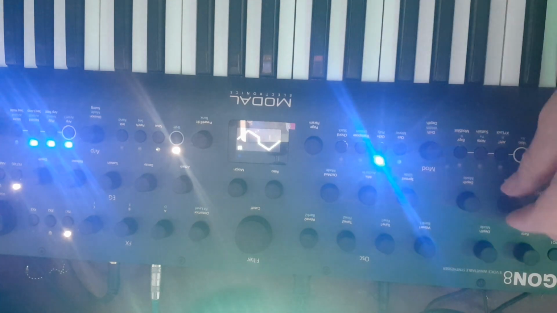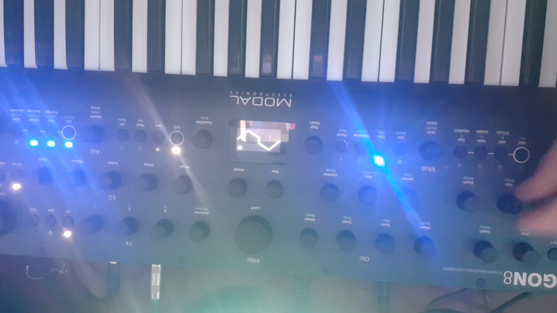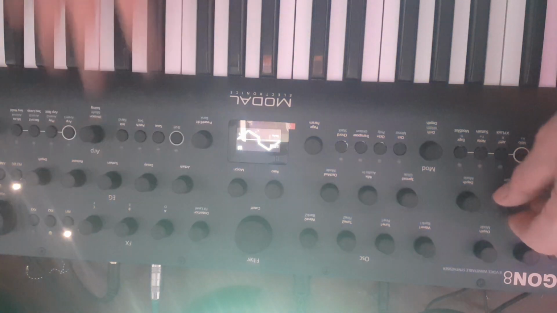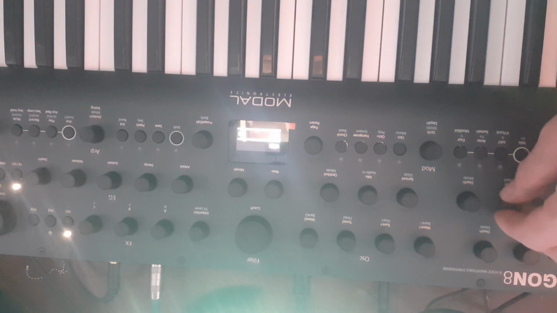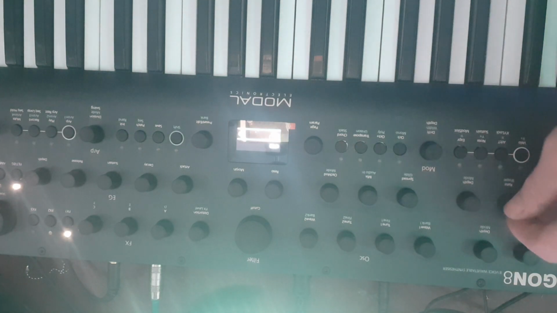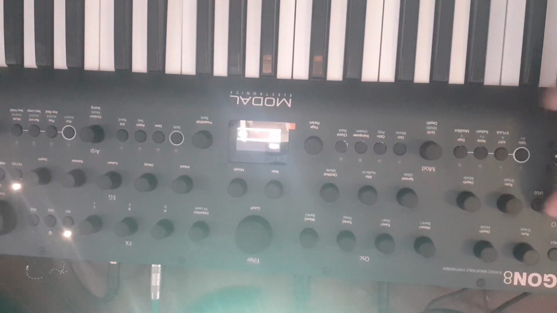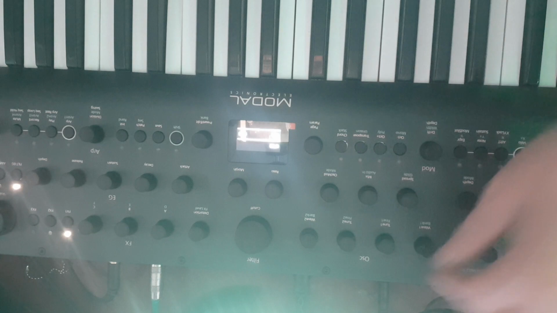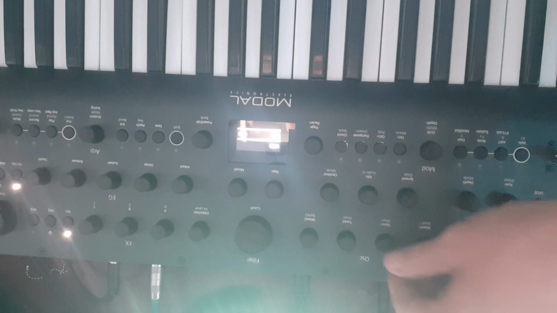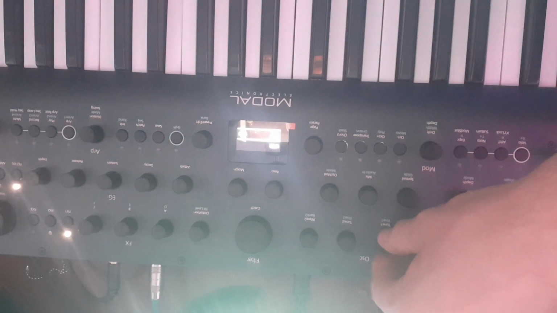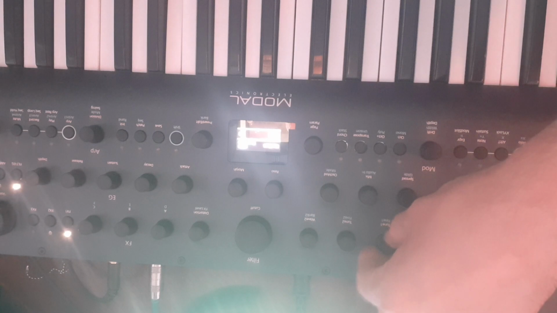LFO2 actually has a higher range on the rate, so you can get further into the audio range, and once you get into that, the rates are tied to the harmonic series. Just to demonstrate, we'll assign it to the frequency of oscillator 1.